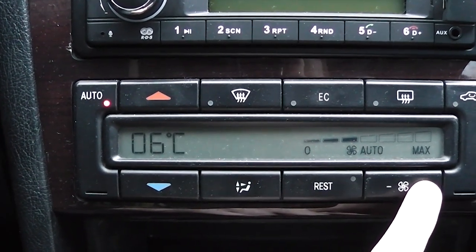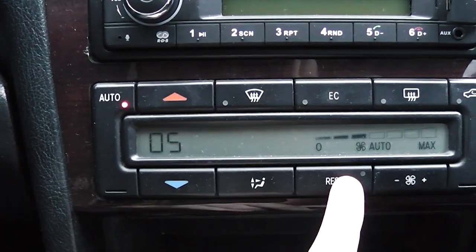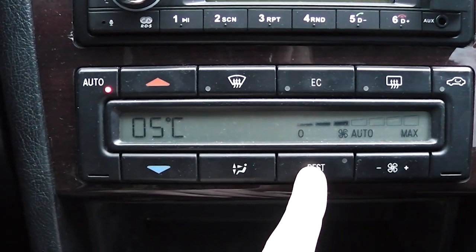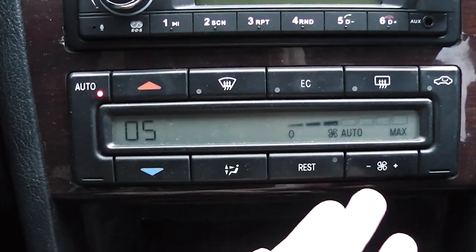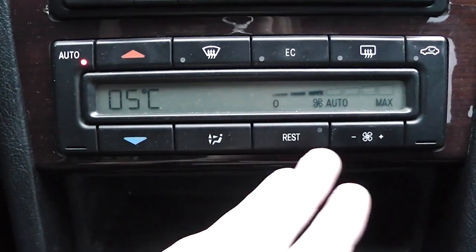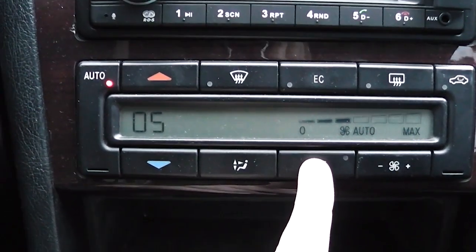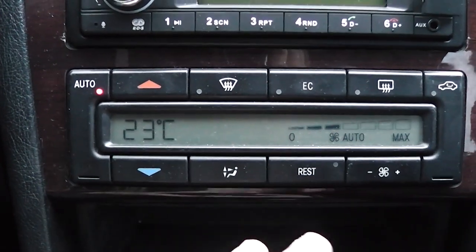So now what we're going to do is access the diagnostic menu. If you want to exit this menu, you can always access it, even if the car is just on or actually running. So to get out of it, just click on rest again, and now you're back in the normal operation of the climate control unit.